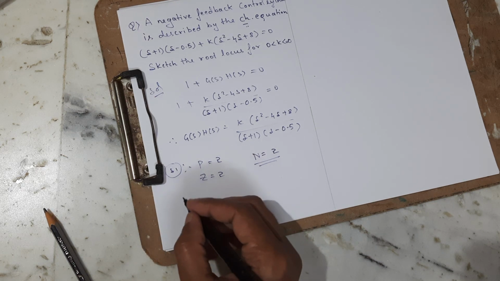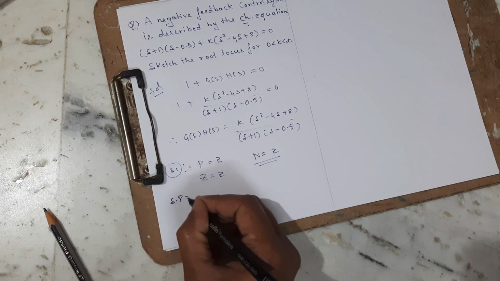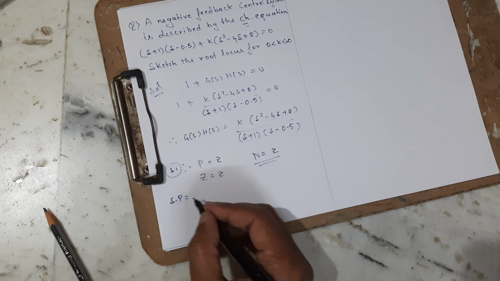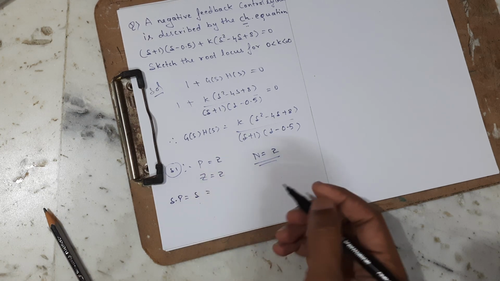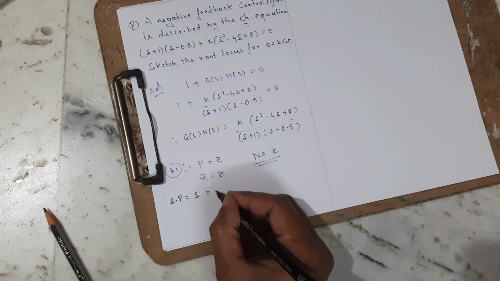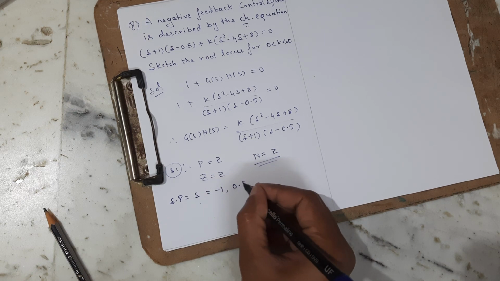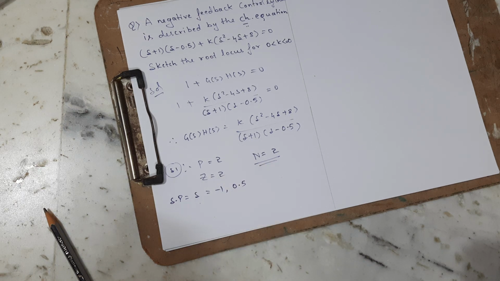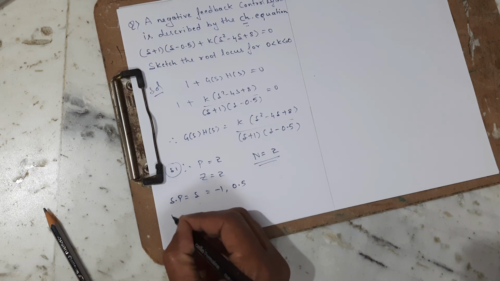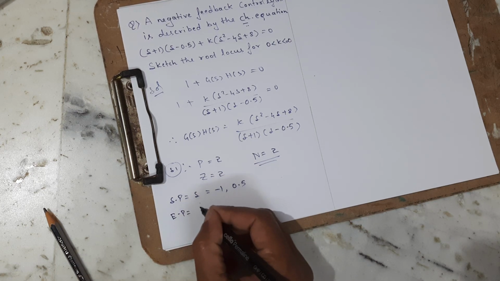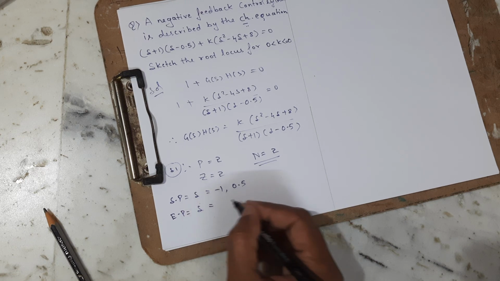What next? The starting and ending points of the branches. The branches always start from the poles. What are the roots of the denominator? They are minus 1 and plus 0.5. These are the starting points. What are the ending points? Those are the roots of the zeros.